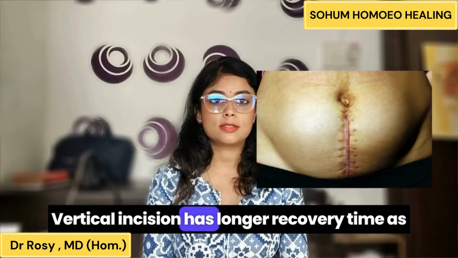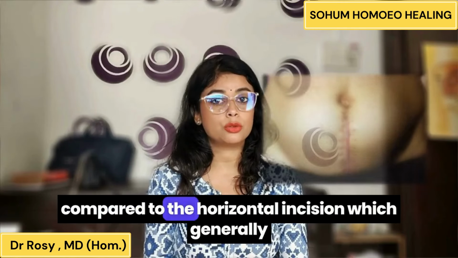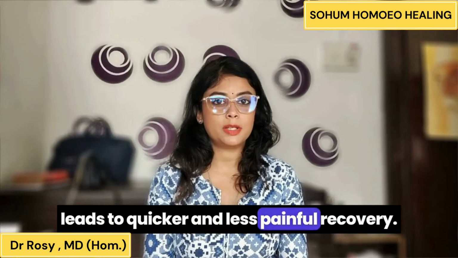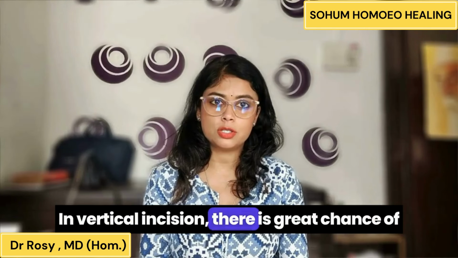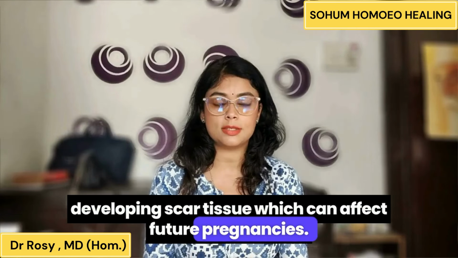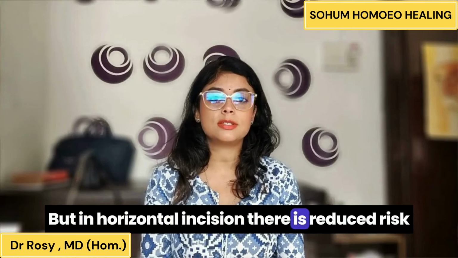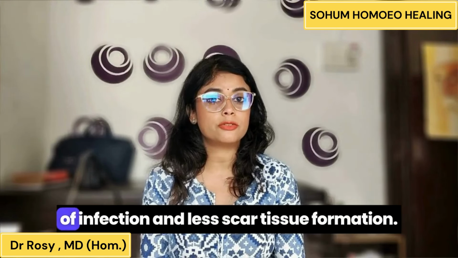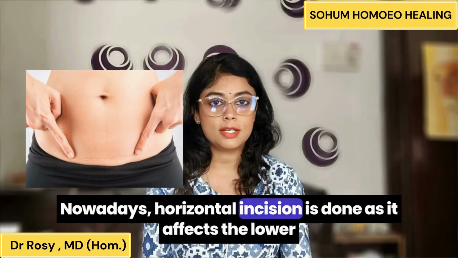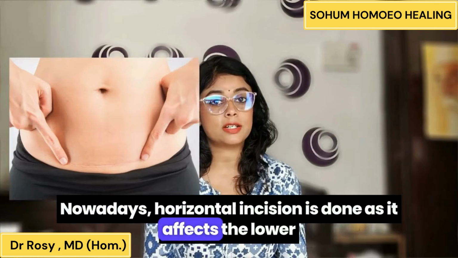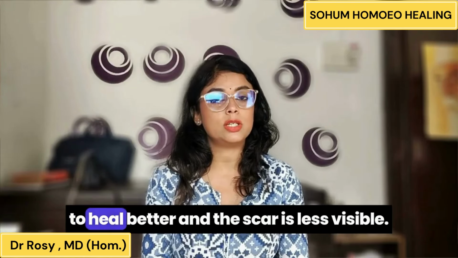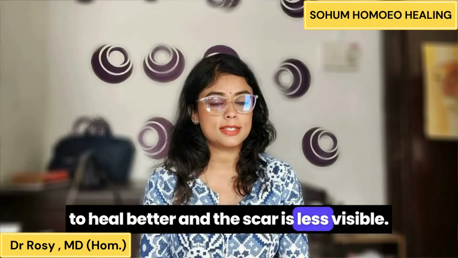Vertical incision has a longer recovery time as compared to the horizontal incision, which generally leads to quicker and less painful recovery. In vertical incision, there is a great chance of developing scar tissue, which can affect future pregnancies. But in horizontal incision, there is reduced risk of infection and less scar tissue formation. Nowadays, horizontal incision is done as it affects the lower segment of the uterus, which has less blood supply and tends to heal better, and the scar is less visible.